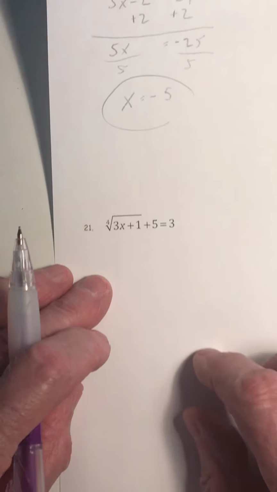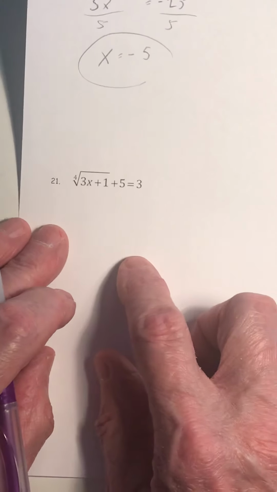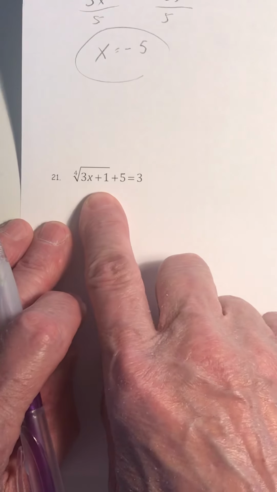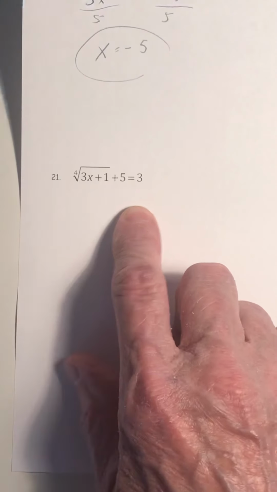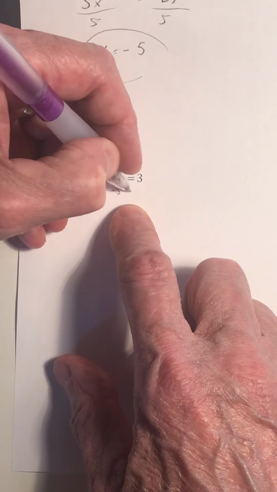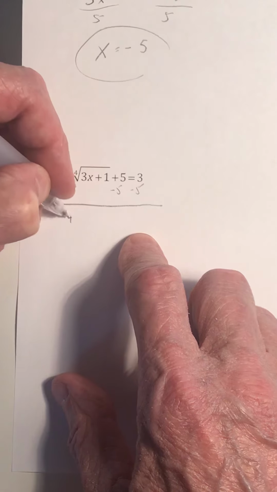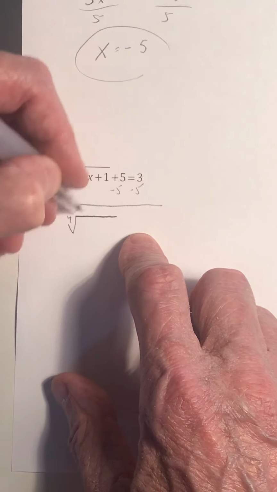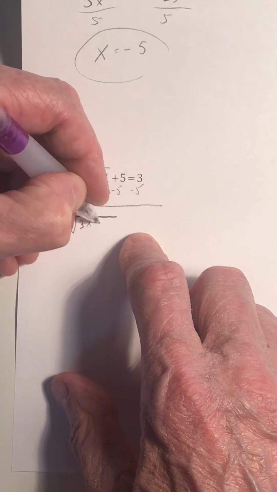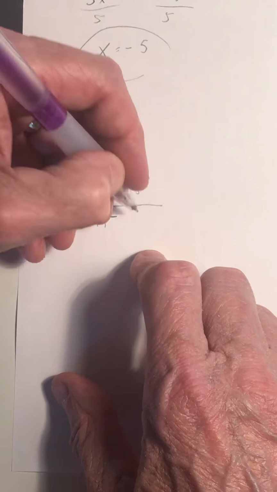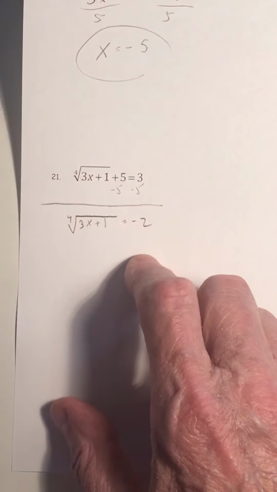Okay, down we go to here. Isolate this radical by subtracting 5 from each side. And you don't get 2, you get negative 2. You get the fourth root of 3x plus 1 equals negative 2.